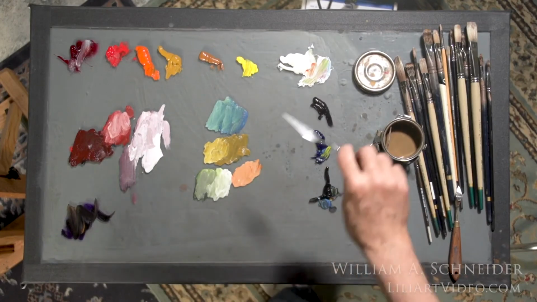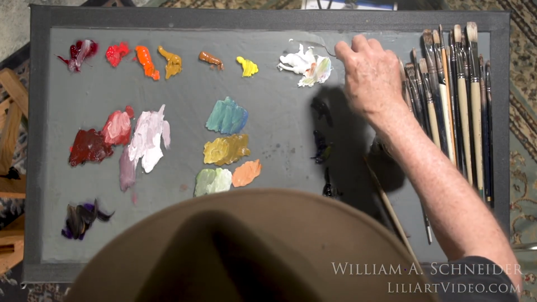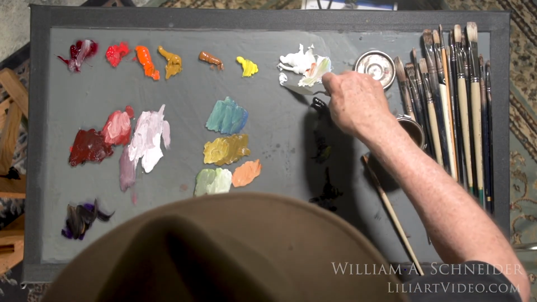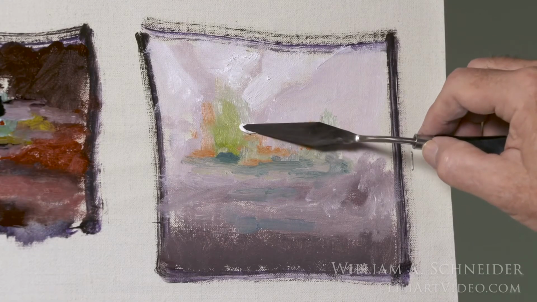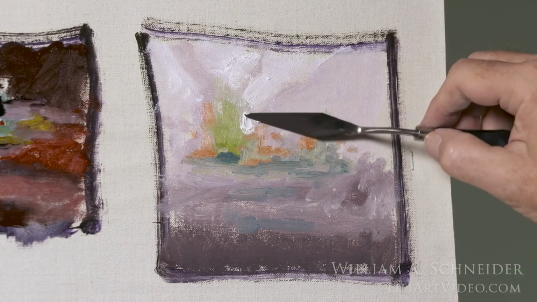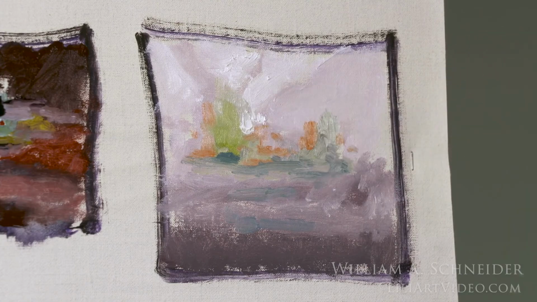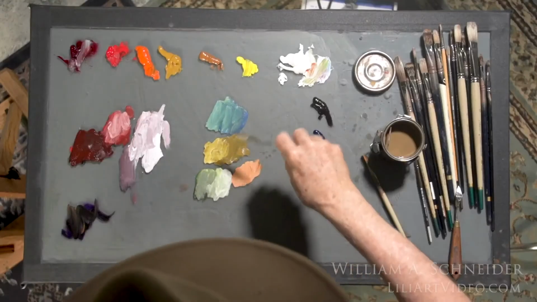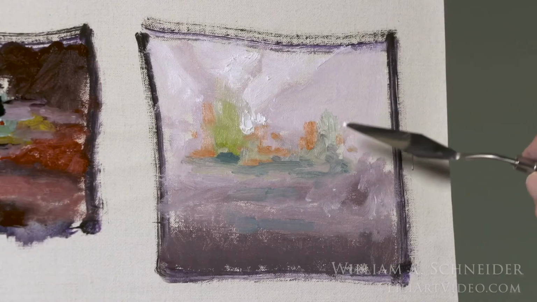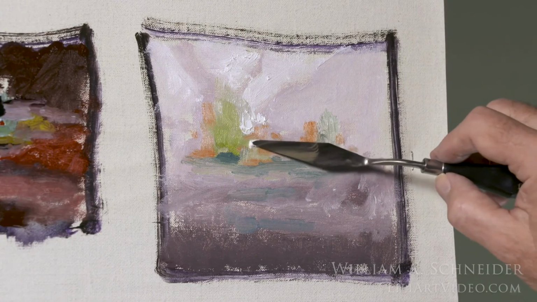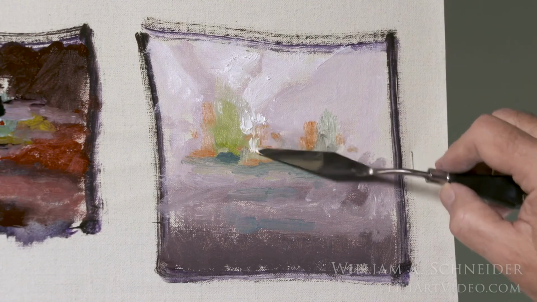And again, often it helps, or at least I find this helps, to have some of the very lightest value somewhere near your center of interest. So I'm putting some pure white. Maybe there's a little pure white right here.